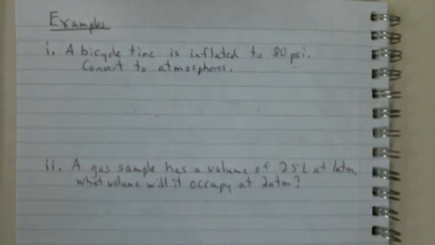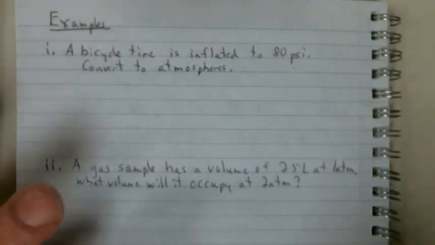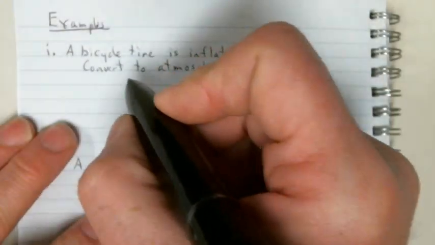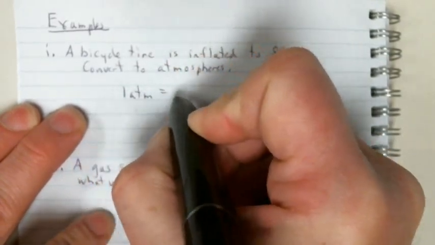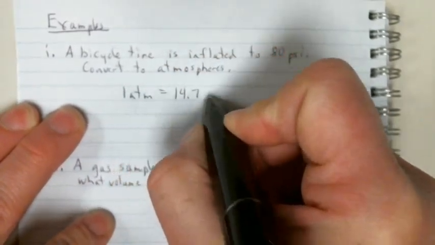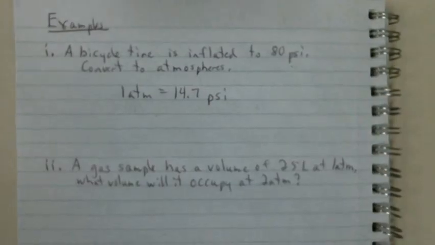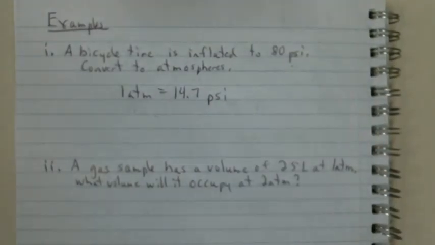So first one, a bicycle tire is inflated to 80 psi. Convert that to atmospheres. So it's just a conversion. And remember, we've got all these different pressure units, and I'm giving you all the conversion factors on the front of the test, and we just have to be able to convert back and forth. What we find, if we look at those conversion factors, is that 1 atmosphere is equal to 14.7 pounds per square inch. That's our equality. That's our conversion factor.